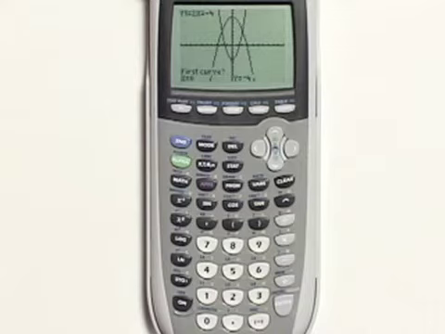And it's asking us, is the first curve y sub 1? So that's yes, press enter. Second curve y sub 2, so yes, so press enter. Now it's asking us to guess, and part of the reason for this is there are 2 points of intersection. It wants us to tell it which one we want.